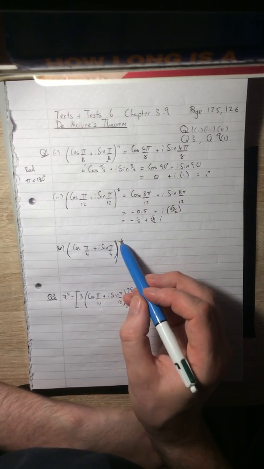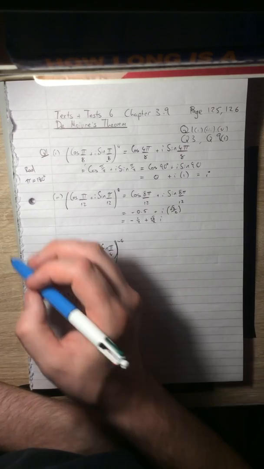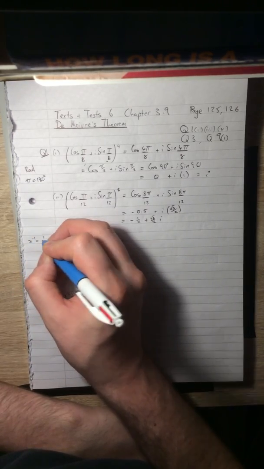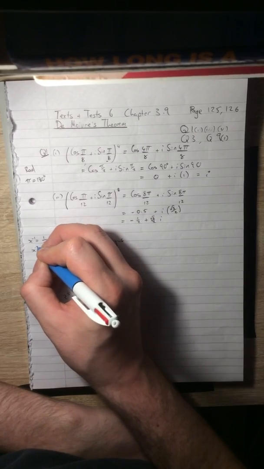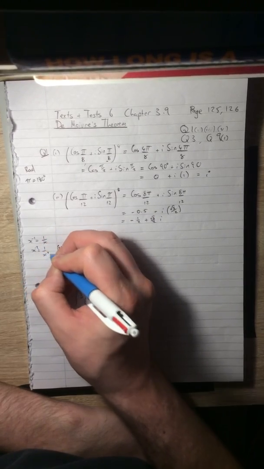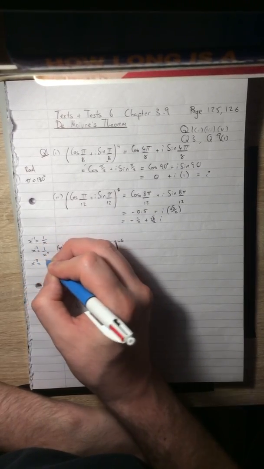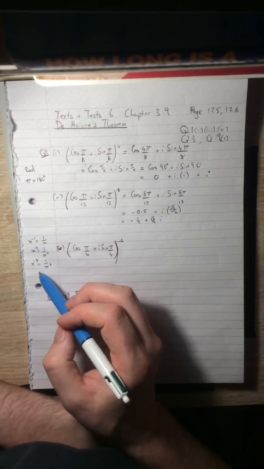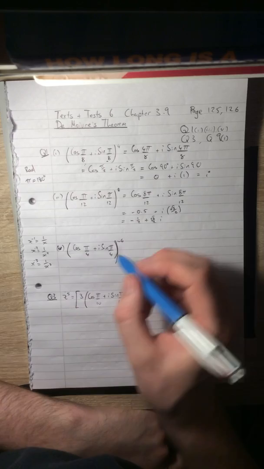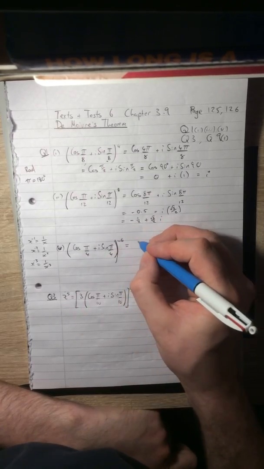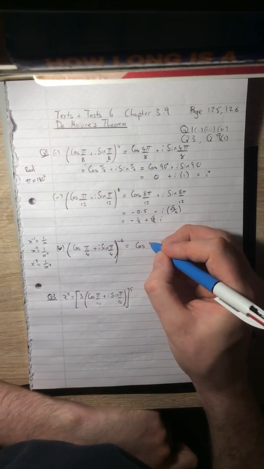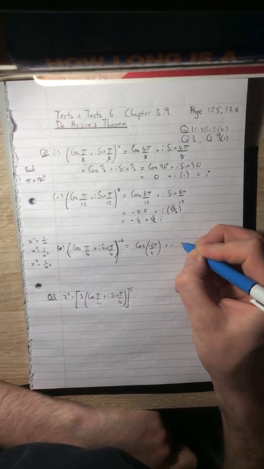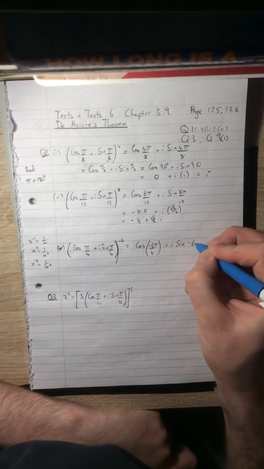This one here we have a negative index, which if you remember normally means x to the minus 1 is 1 over x, x to the minus 2 is 1 over x squared, x to the minus 3 is 1 over x cubed, etc. But with negative indices we can still apply De Moivre with the same rule. That's going to become cos of minus 6 pi over 4 plus i sine minus 6 pi over 4.